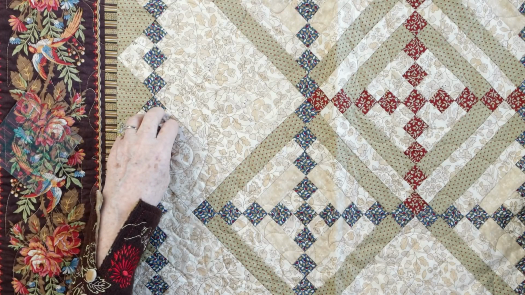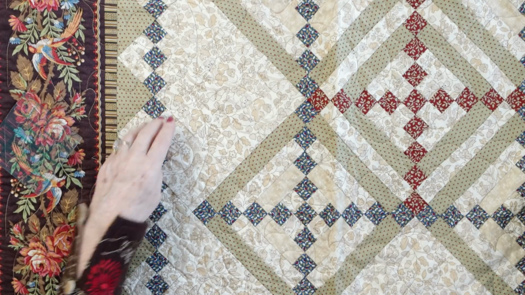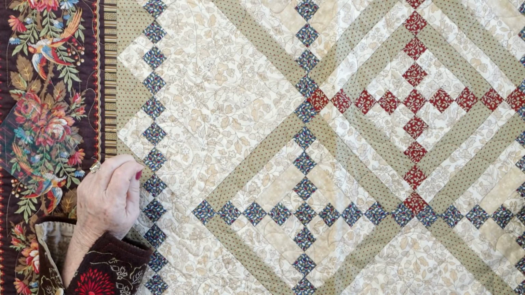So if this ended up being 3, and you went, oh, I don't have a 3. Well, do you have the 4? Then I'd use the 4. I'd be a little bit oversized, just like I am on that one.